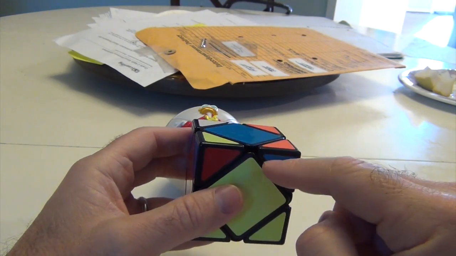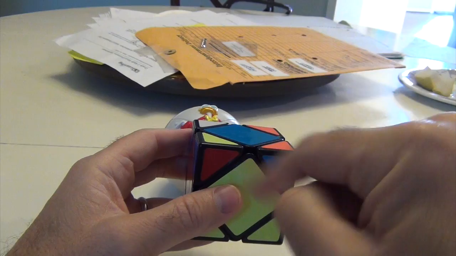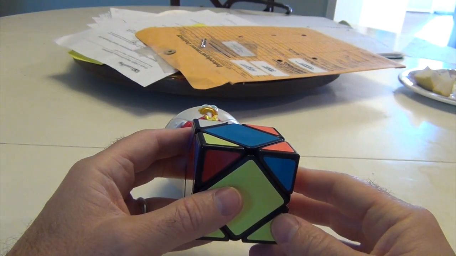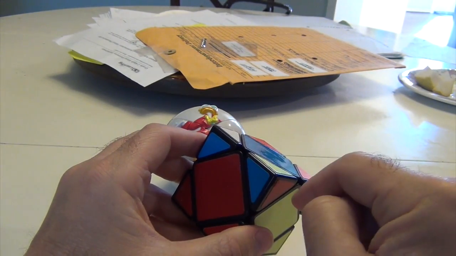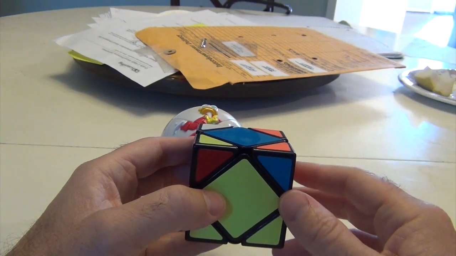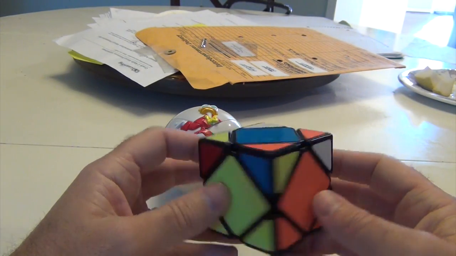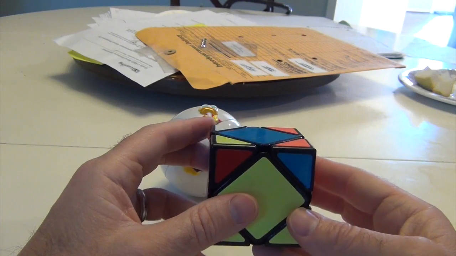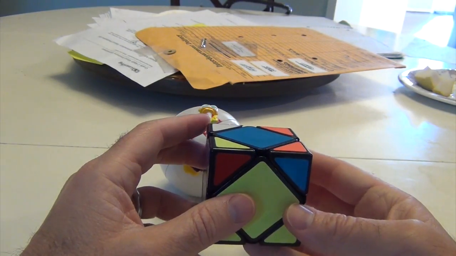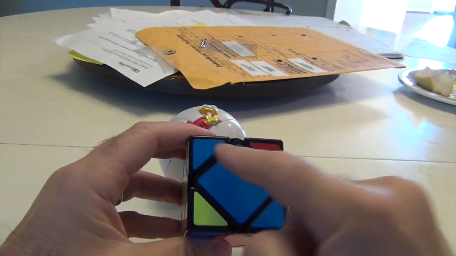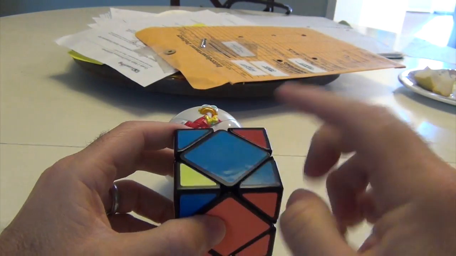What I can do is rotate both of these clockwise or counterclockwise at the same time. In this case, if I rotate this clockwise and this clockwise, everything will be solved. Now sometimes you get a situation like this, where you've got two rotated correctly and two rotated non-correctly.